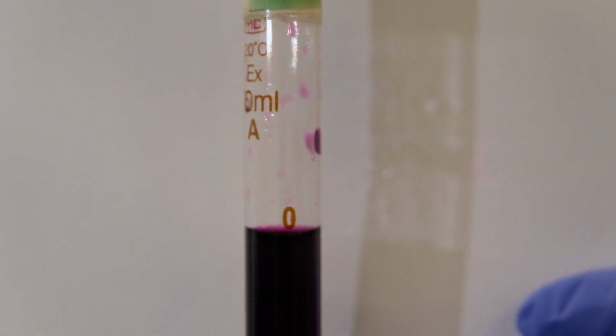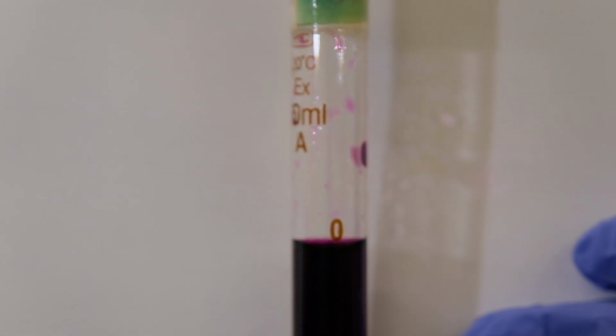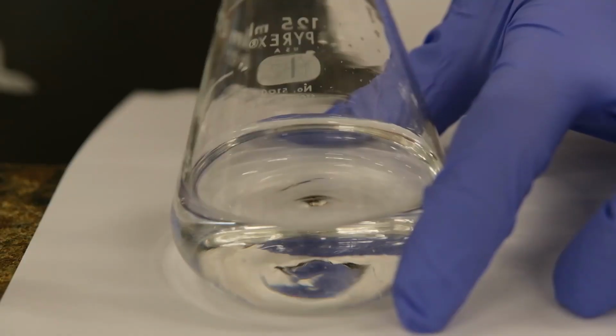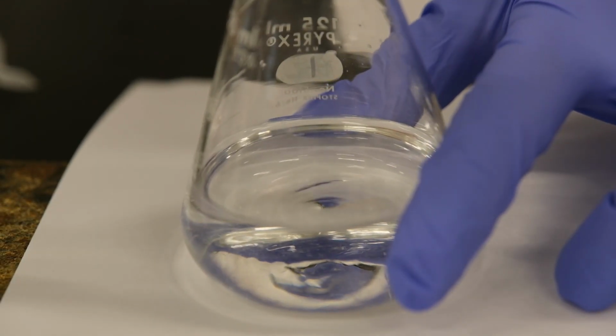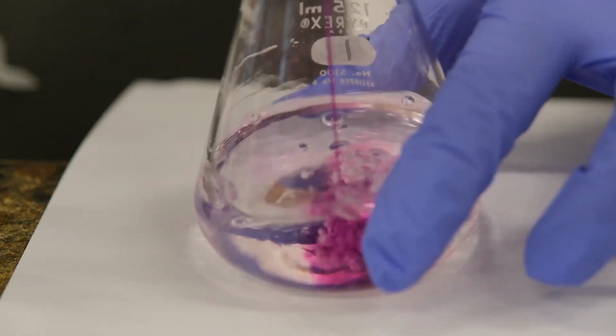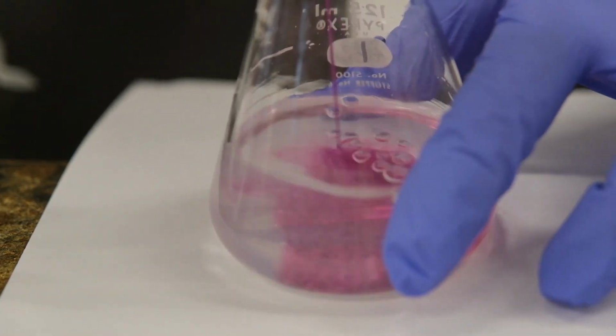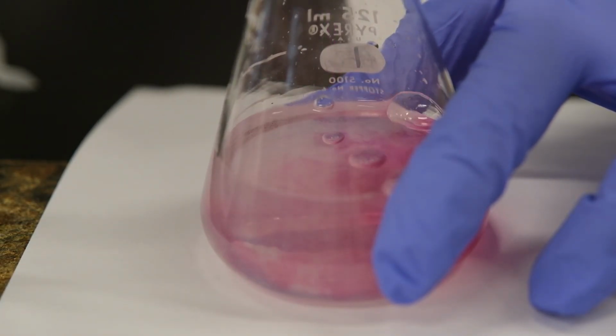Let's do one more reading of the initial volume of permanganate for our 4th titration, and let's get started. Because now we're pretty sure about the volume that we need to pour, we are going to go very fast for the first few milliliters in adding our permanganate.